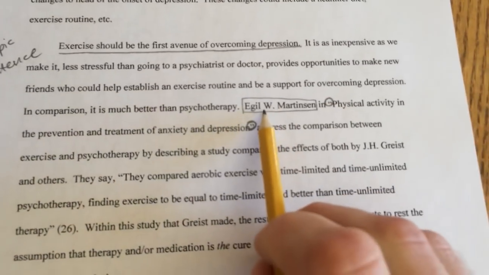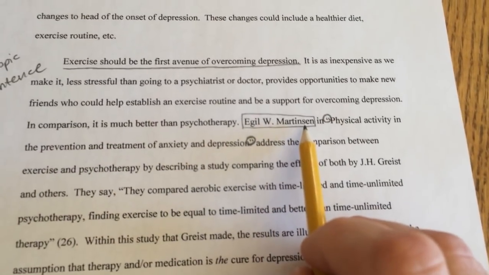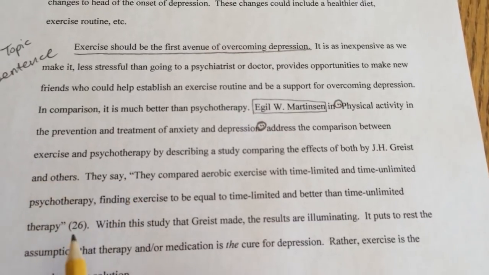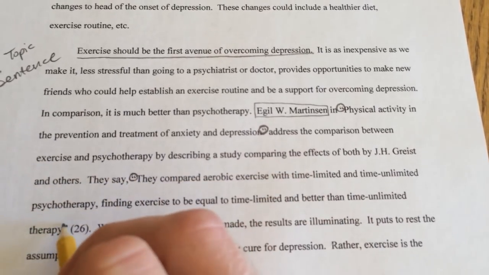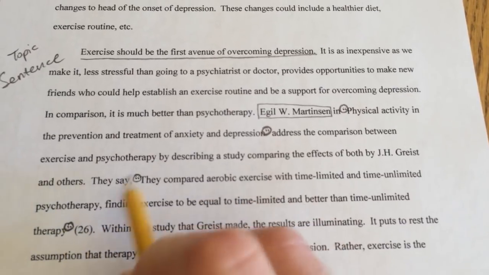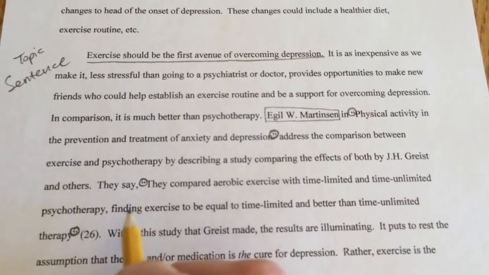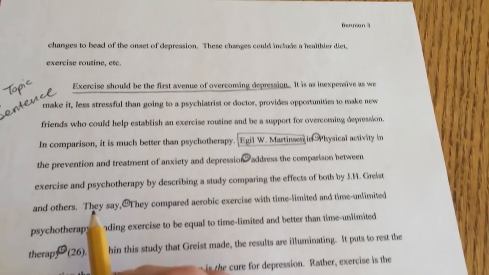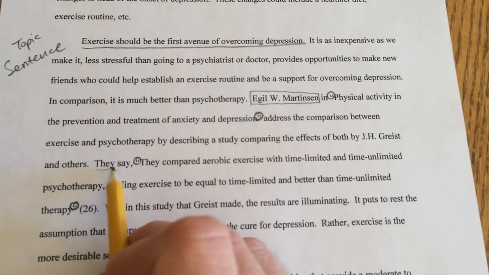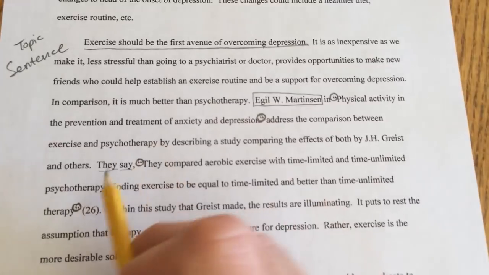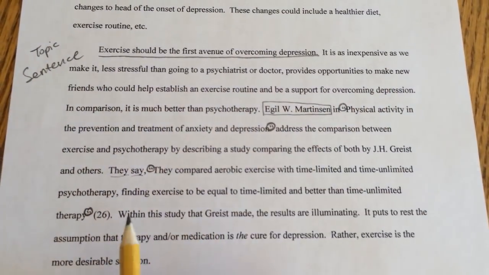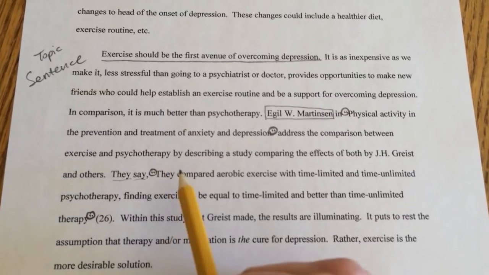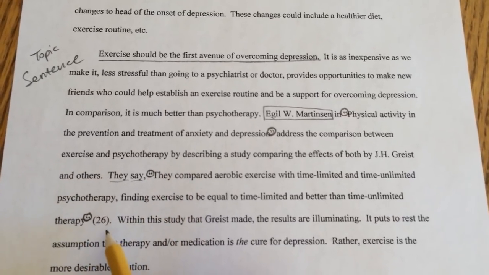And then we can find what this author, Egil W. Martinson, says by looking for another set of quotation marks. Those are found right there and right there. We can also find it by looking for words like "they say," or "Martinson states," or something like that that tells us, heads up, this is someone else's words.